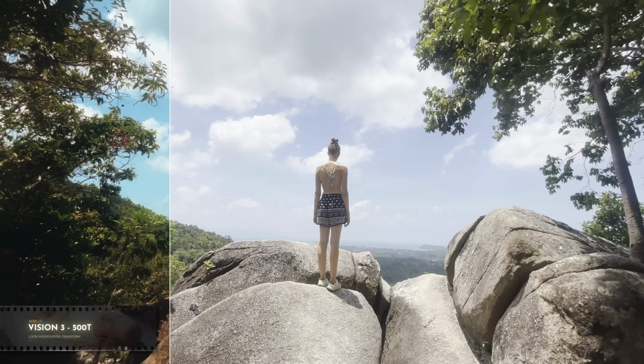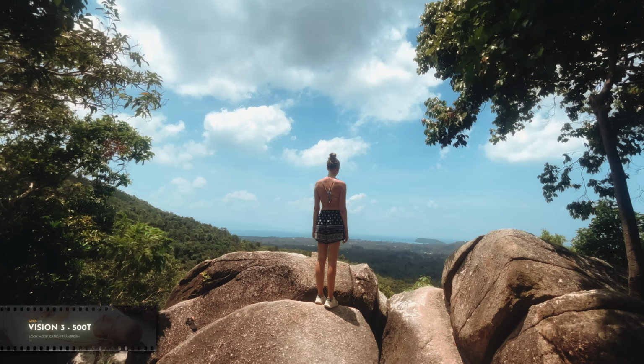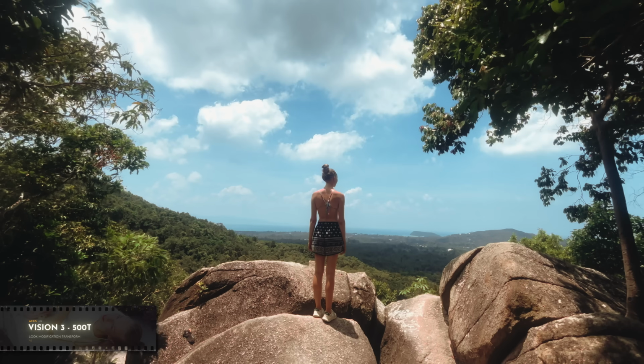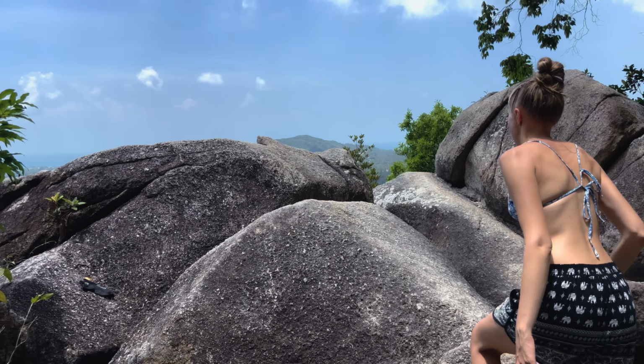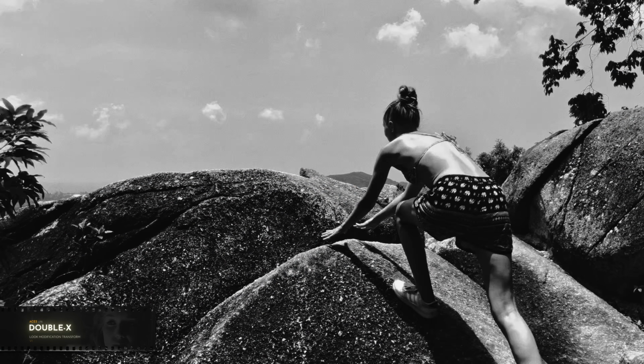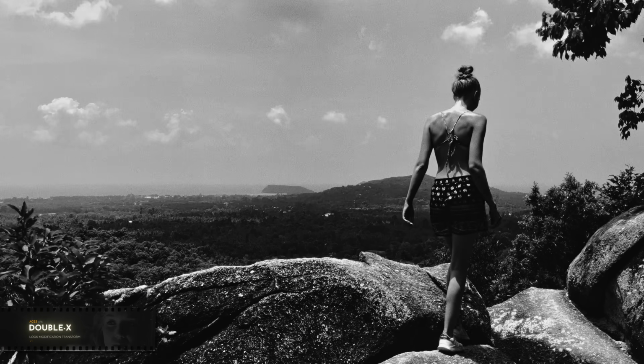There are more looks like this in the library. This one is Vision3 500T. It is an accurate film emulation profiled from real Vision3 500T film. This is XX, profiled from real XX analog film. And there are many more, and I'm adding new looks to the library as well.